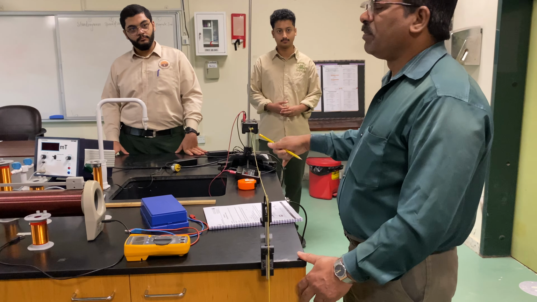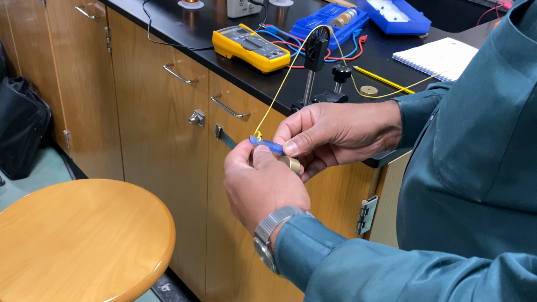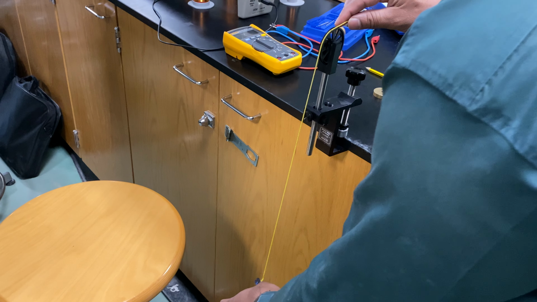Is there any information? Load added. Okay. Load. 0.2 kilogram. 200. Okay. Let me take 200. As per the instruction, you have to add. If it's 200, add 200. If it is 150, add 150. Now in the class we added 200. 200 gram mass is added.